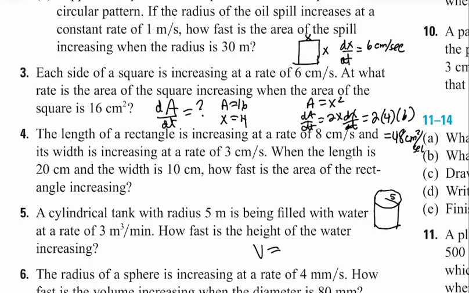But even if the water is down here, this is always going to have a radius of 5, no matter what. If something is a constant, leave it a constant. It'll make your life so much easier. So pi r squared h becomes pi times 5 squared h, or 25 pi h, is the formula that we want.